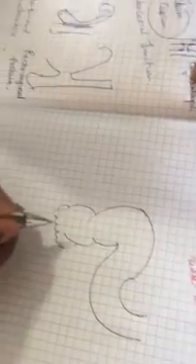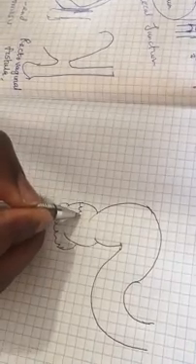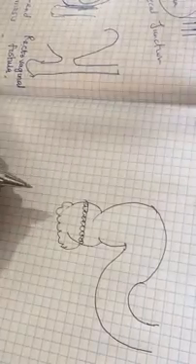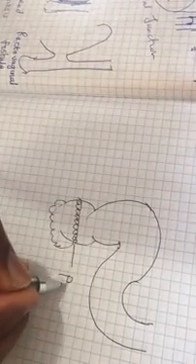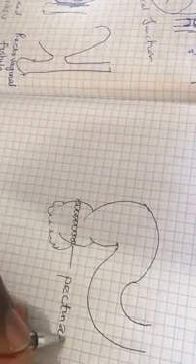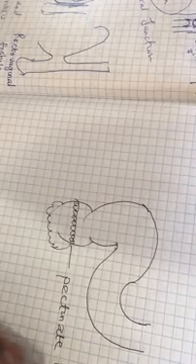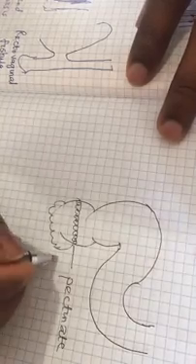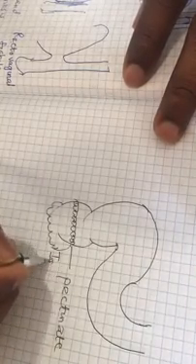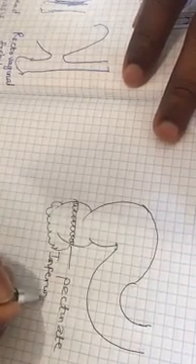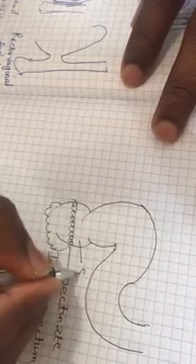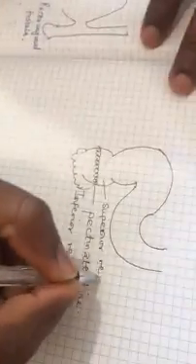But in the rectum there is what we call the pectinate line. Pectinate line. This pectinate line divides the rectum into lower or inferior parts, inferior rectum, and above, superior rectum.